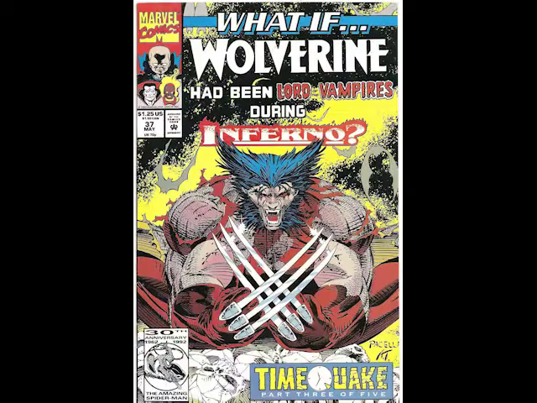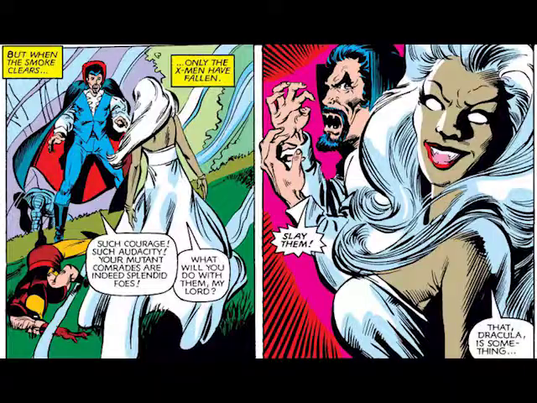Then you do the What If Wolverine was Lord of the Vampires storyline. It would start out with Joker turning Storm into a vampire and Storm turning the rest of the X-Men into vampires. But because of Wolverine's healing factor, he managed to not be mind controlled by Joker, but then he killed Joker and became the new Lord of the Vampires.